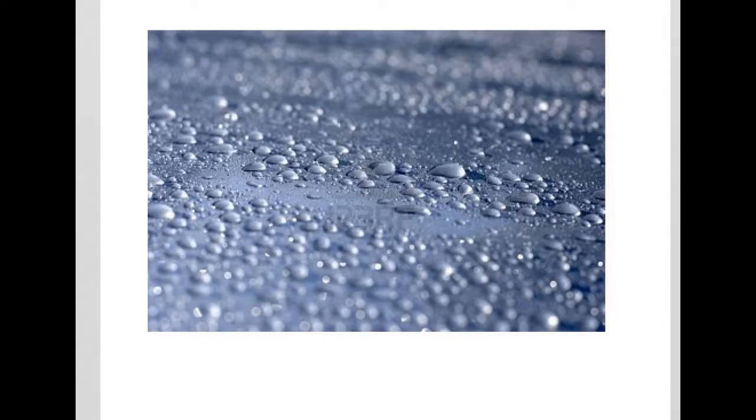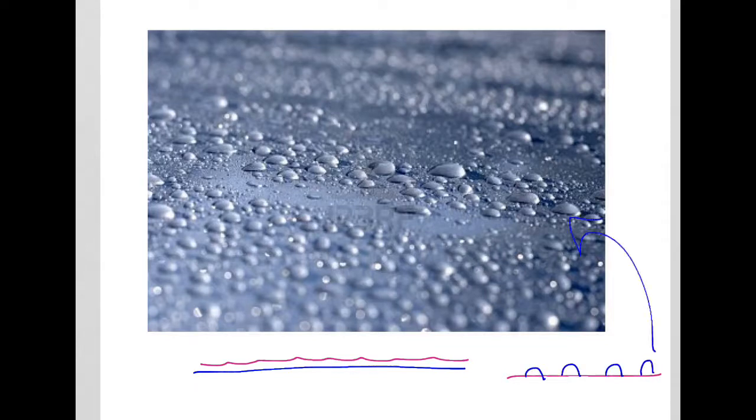Instead of, say, getting one whole even layer of water on top of the surface, we end up getting these bubbles of water as seen in the image here. And those dots of water are due to water coming together and sticking to itself.